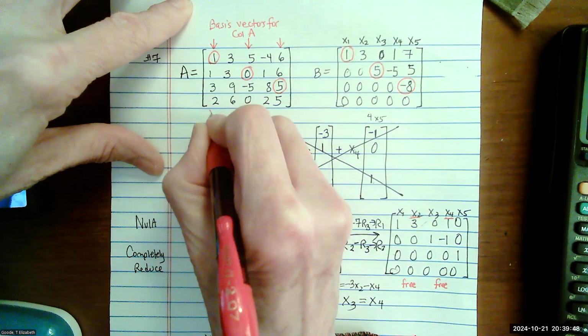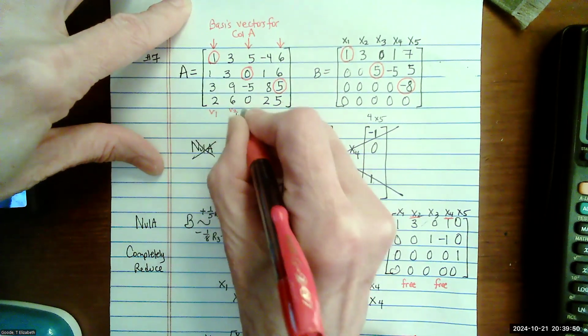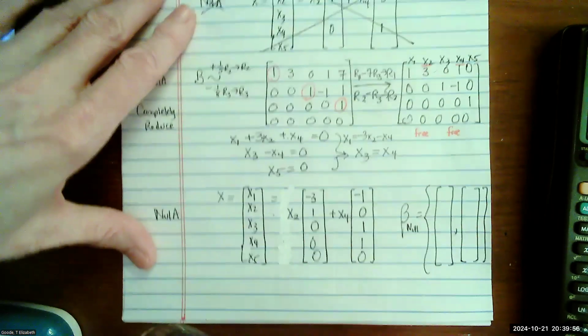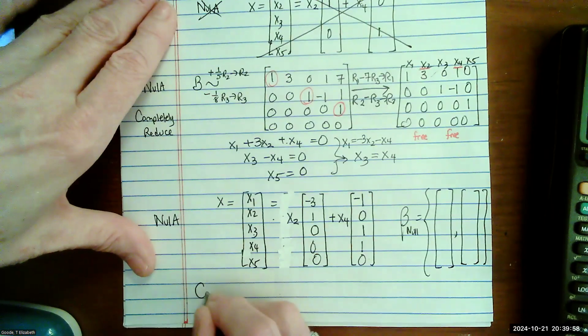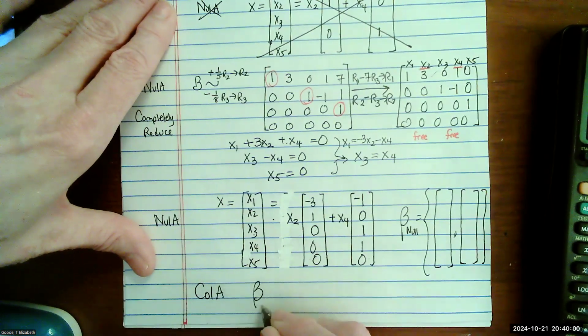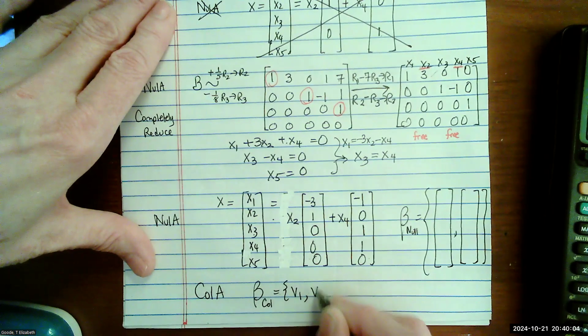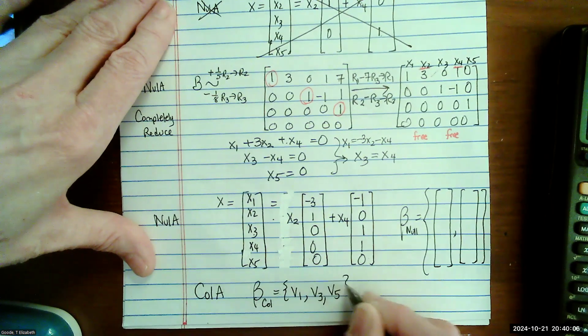So if we call this vector 1, vector 2, vector 3, vector 4, and vector 5, the basis for column A is vectors v1, v3, and v5.